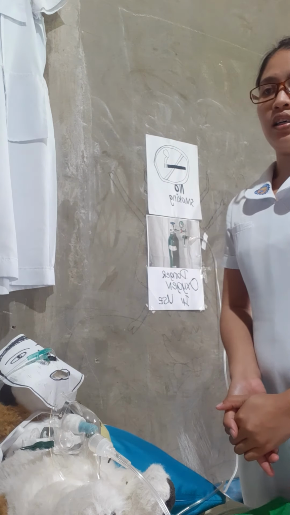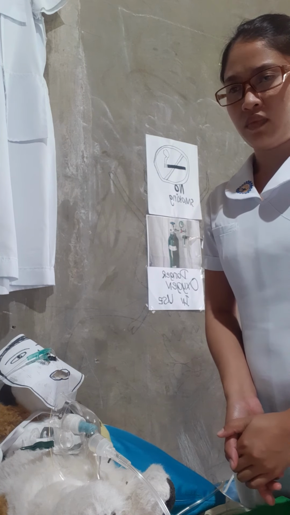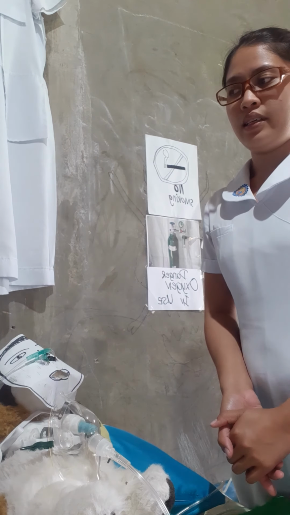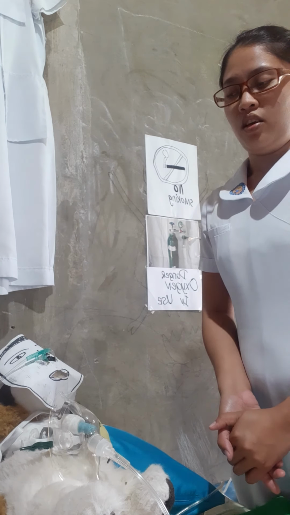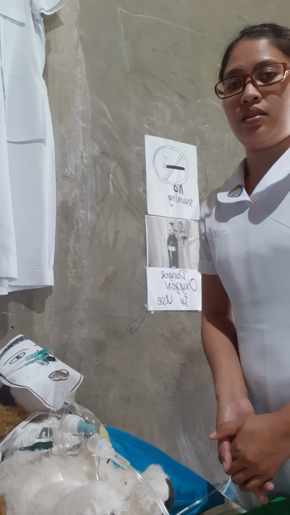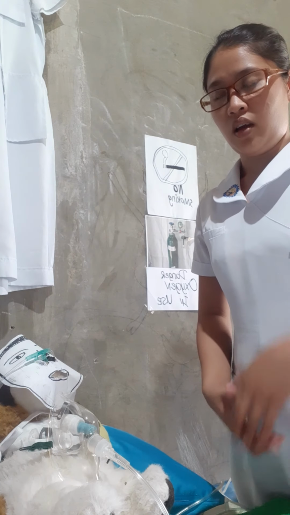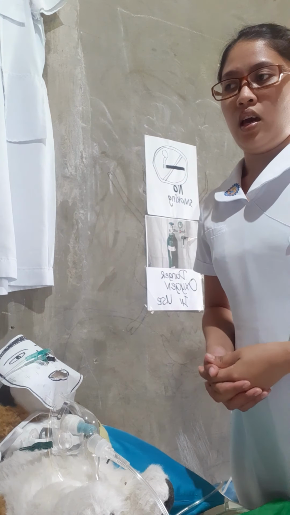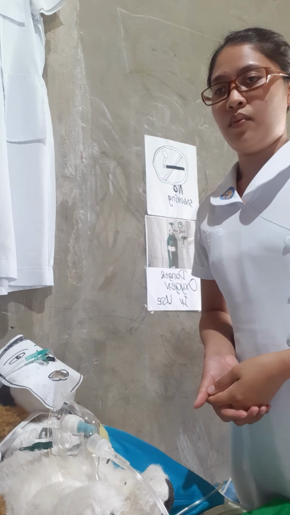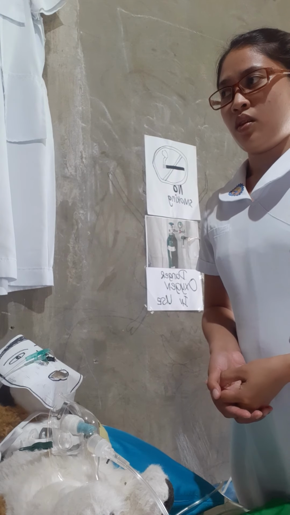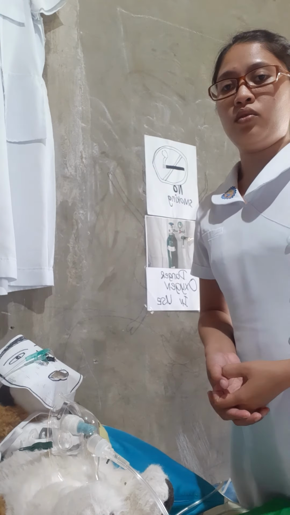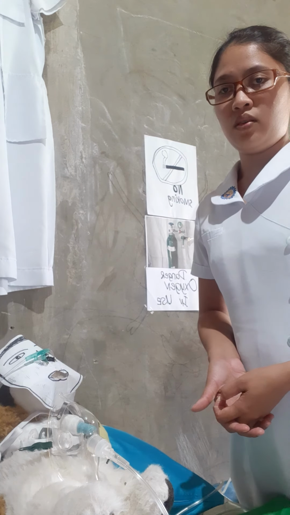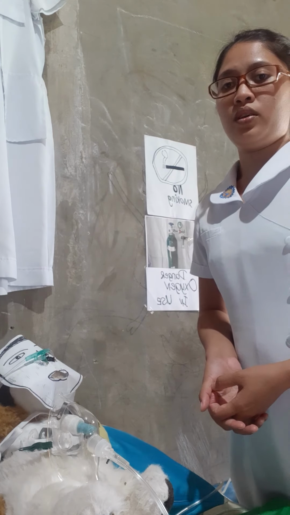Then suction the tracheostomy if necessary. But if the suction is complete or done, we only need to remove the dressing and discard. But we need to discard it prior to removing the gloves that we used for suctioning.